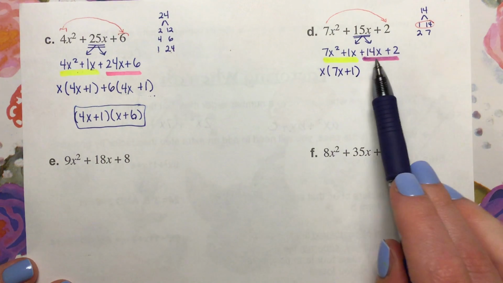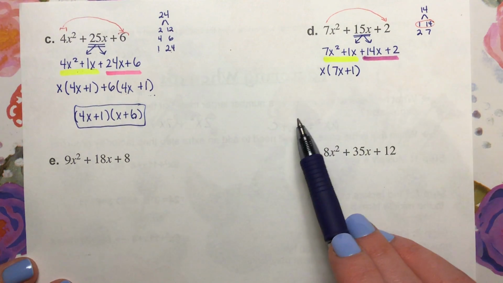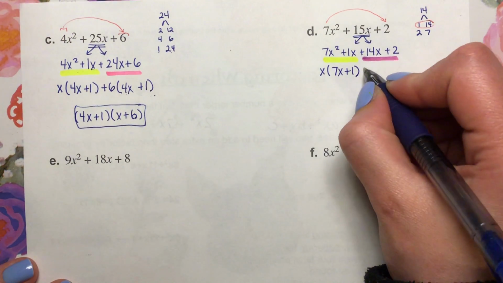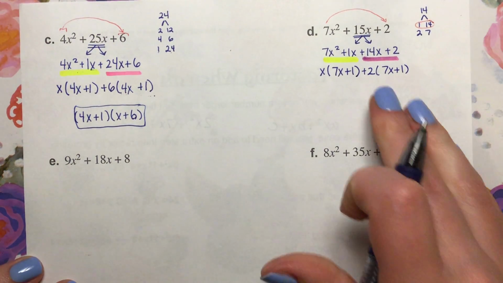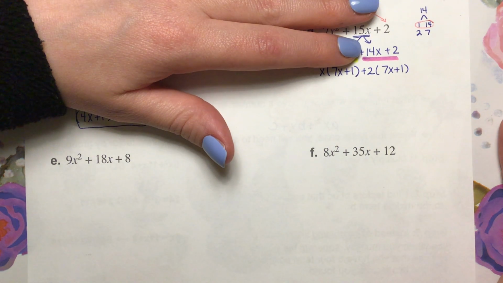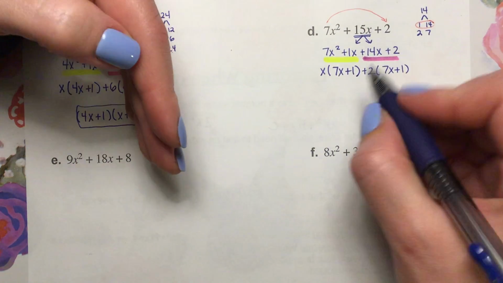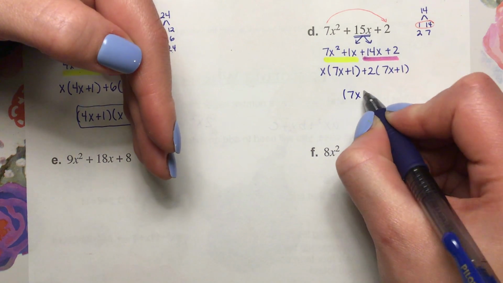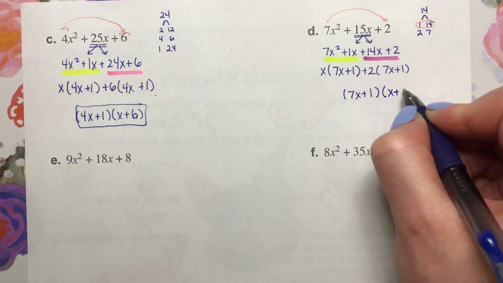Okay, now I want to do the same thing of factoring this back part. So I'm going to factor out a positive 2, and I have 7x plus 1 here. Now I'm factoring out a positive 2 because that's the most that I can pull out of both of those terms. So that's how I did that. For my last part, I'm going to rewrite. So one of my parentheses is 7x plus 1, and then another one of the parentheses is x plus 2.